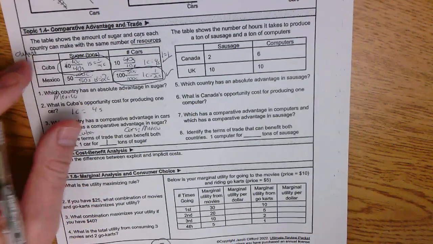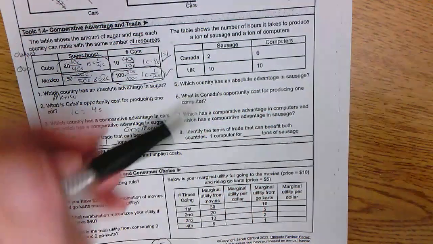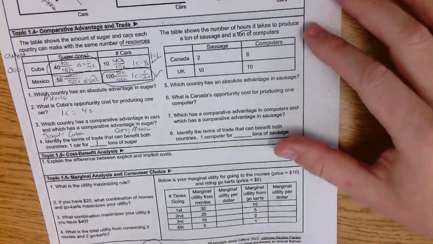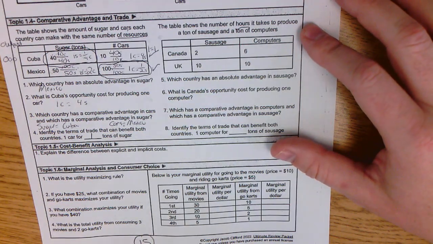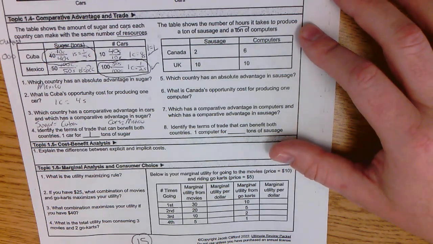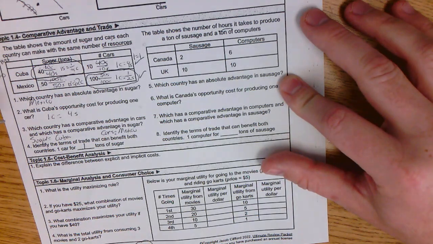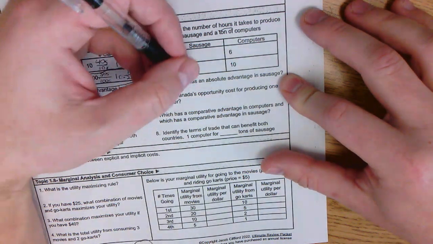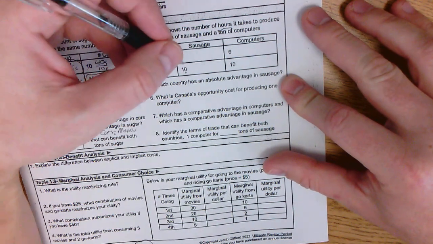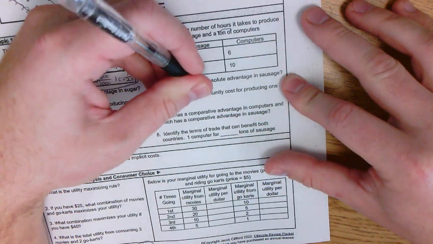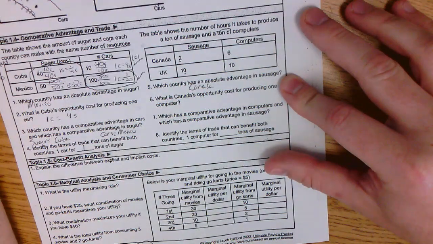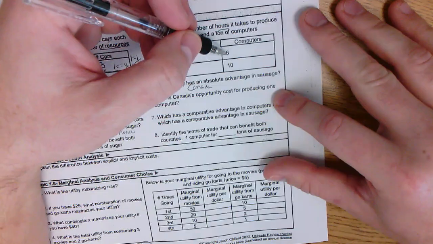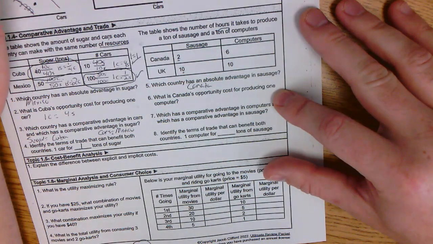Now, for the input questions, the table shows the number of hours. We're measuring the hours it takes to produce a ton of sausage and a ton of computers, right? So we're not measuring the number of computers or sausage here. We're measuring the number of hours it takes. So if we're looking at absolute advantage, a low value is good there. It takes Canada 2 hours to make a sausage, and it takes the UK 10. So we would say that Canada would have the absolute advantage in sausage. They can do it in less time than the UK can. If we're looking at the absolute advantage for computers, same thing. It takes Canada 6 hours, and it would take the UK 10 hours.